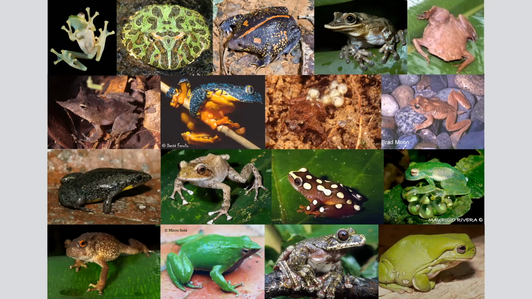Not only are these species on a list, but of course, when we're discovering new species, we're discovering new biology, right? We're discovering new shapes, sizes, colors, life histories, and so that richness of frog biology is what attracted me to do what I do, and to work on amphibian diversity.